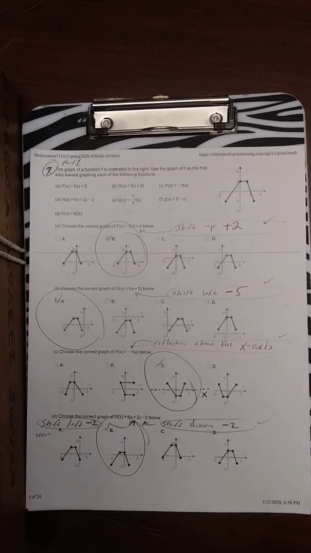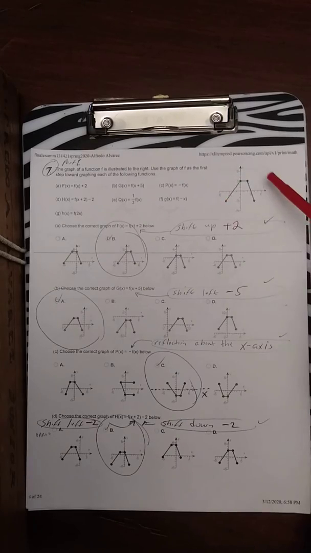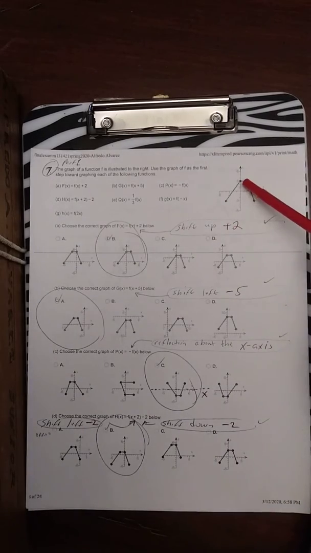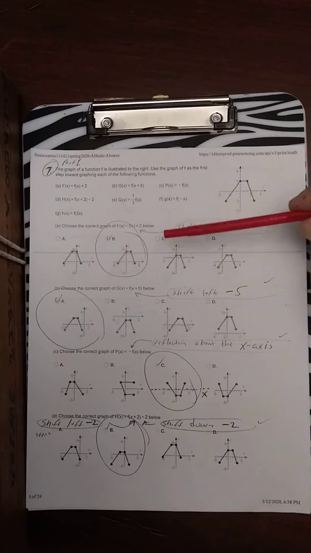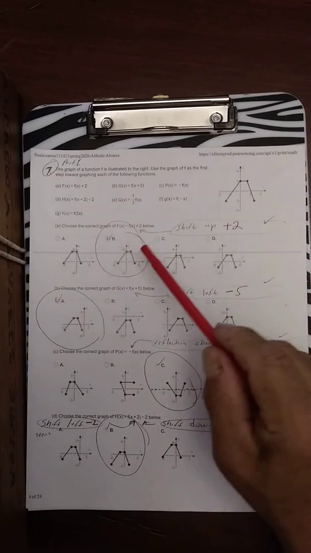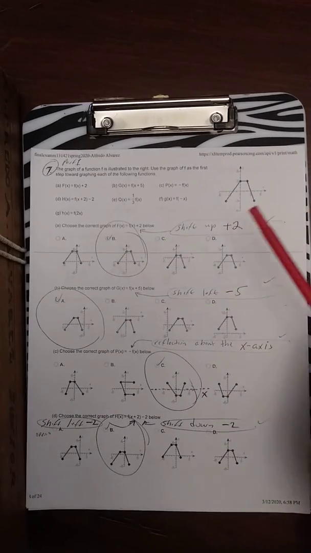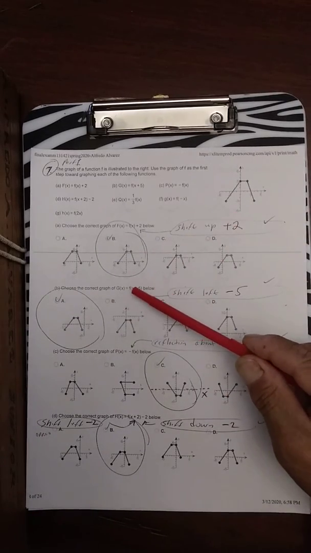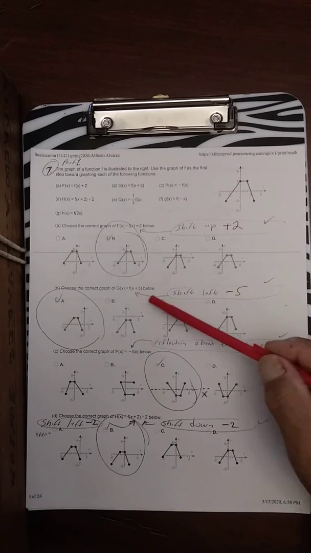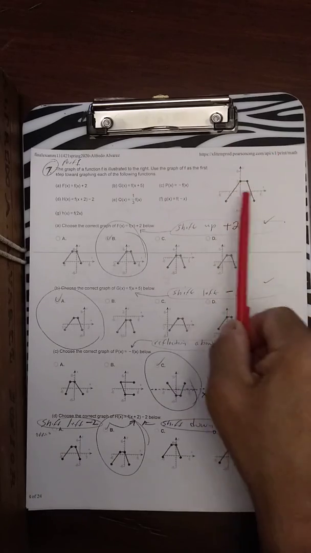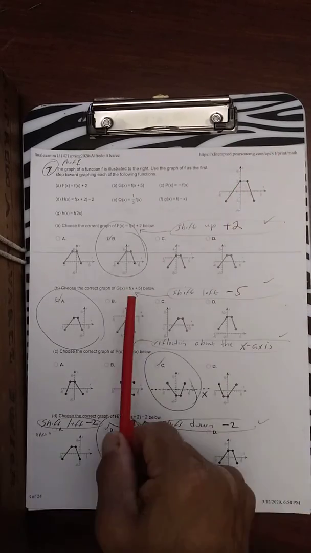Alright, for this one, there's the original graph. So now what happens when you go f of x plus 2? That means this graph here is going to be shifted up 2 places. And it's going to end up being this one right here. The next one says f of parentheses x plus 5. It means this is going to shift the opposite of that, which is to the left, -5. So this graph right here is shifted to the left, -5.